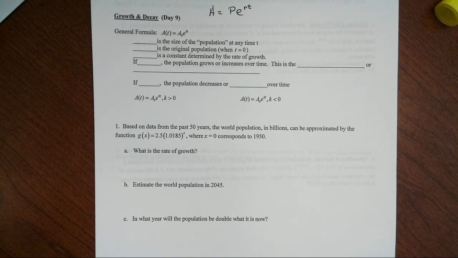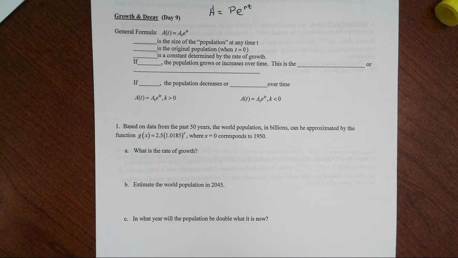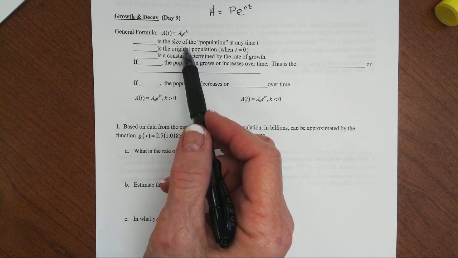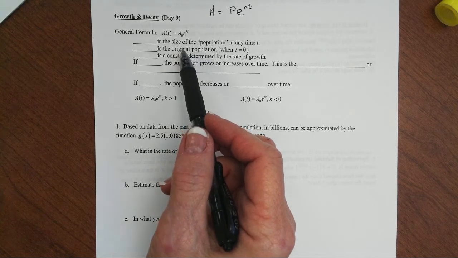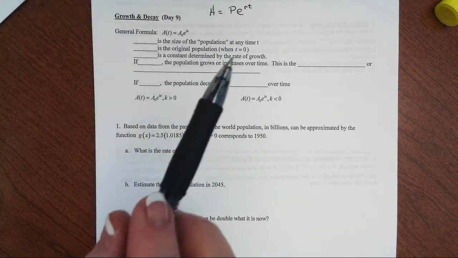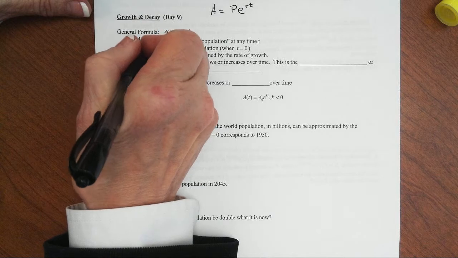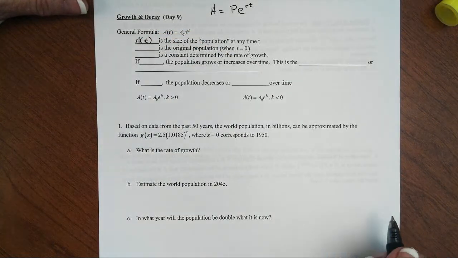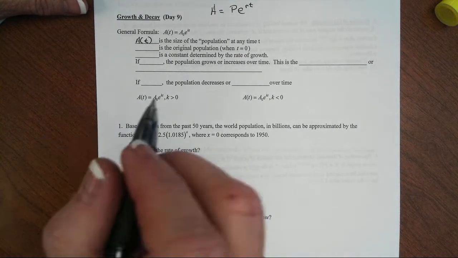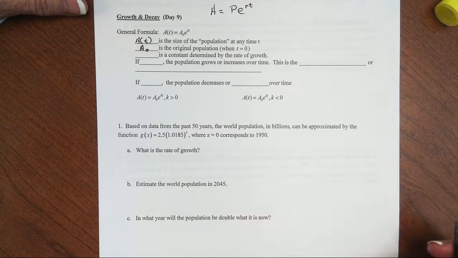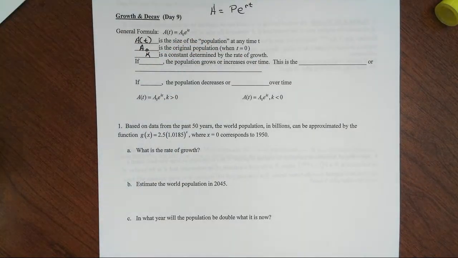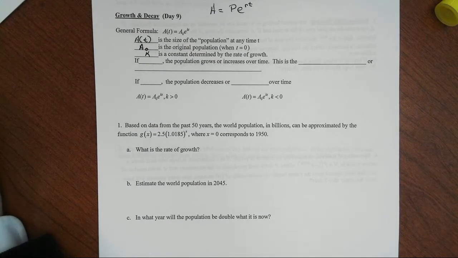So we're going to use that exact same formula, except that the letters will be different, but that's not really important. What is important is what it all means. So in some of these, A of t represents the size of the population of bacteria or people or whatever it is that we're talking about. A sub 0 is the initial amount. K is what we will call the constant, which is determined by the rate of growth. We'll be giving you enough information to calculate a constant.